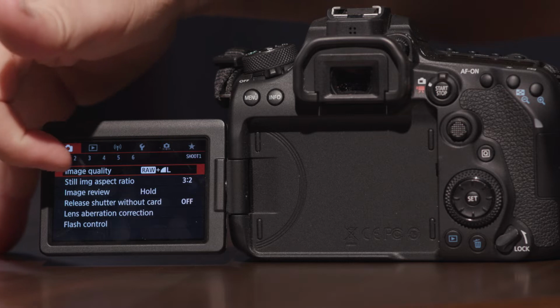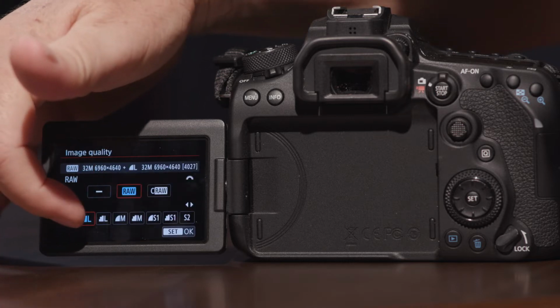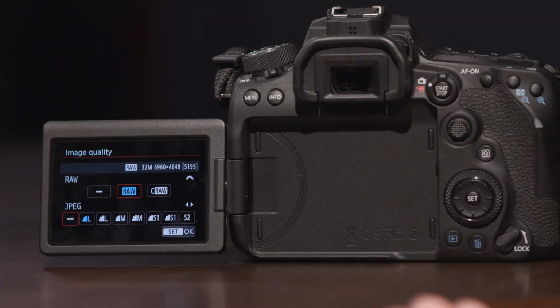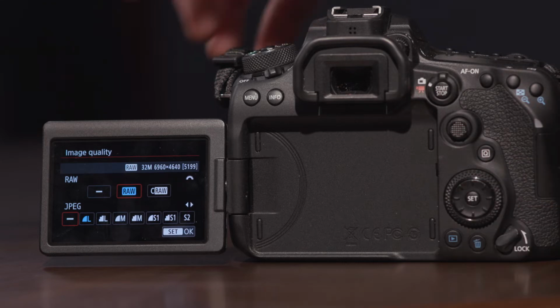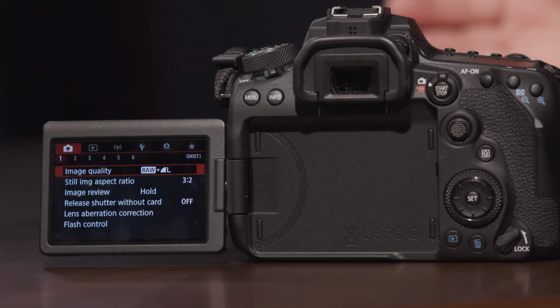So what happened? We made our selection and it didn't seem to take it. Well, here's what happened. We went into image quality, we made our selection, but didn't confirm that that was the selection that we wanted by hitting either the set symbol down there, the OK button, or using this. This is what confirms your selection. So if you just hit the menu, nothing has really changed. You do have to confirm the selections that you make by hitting the set button.